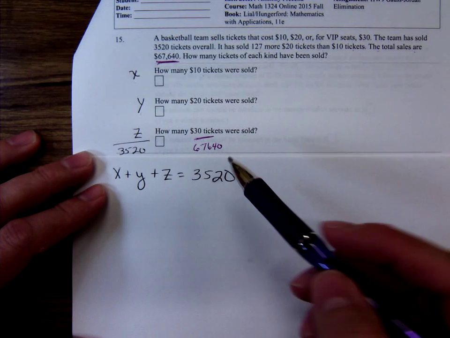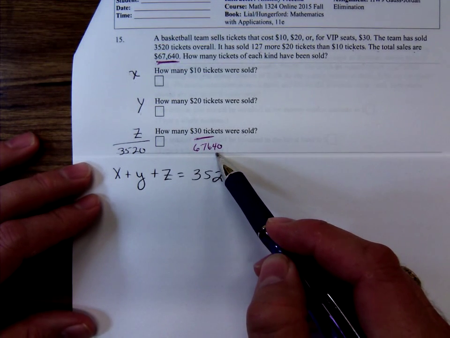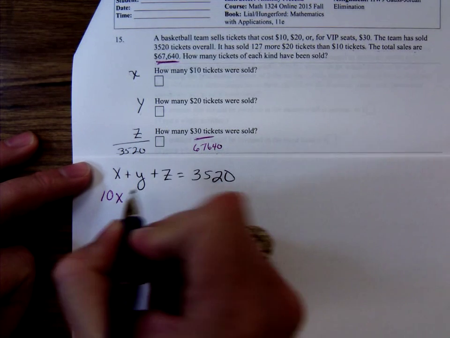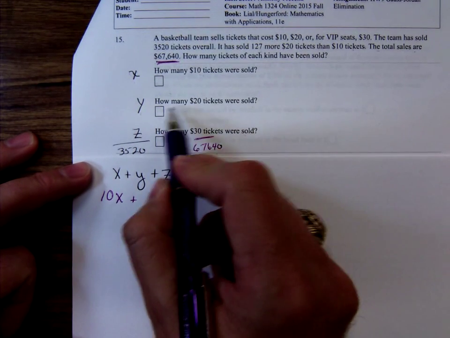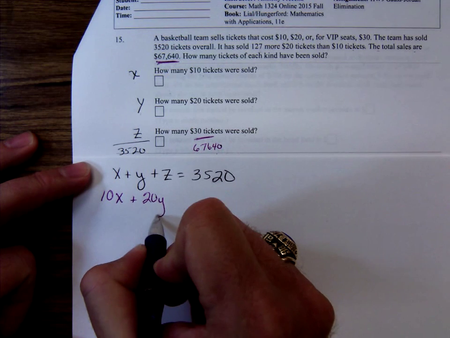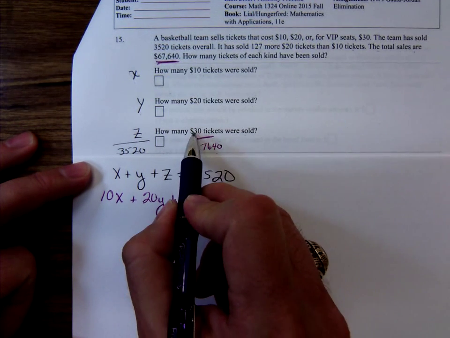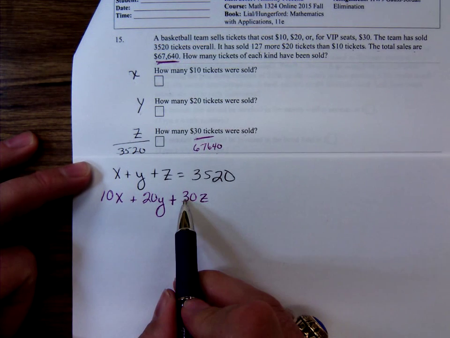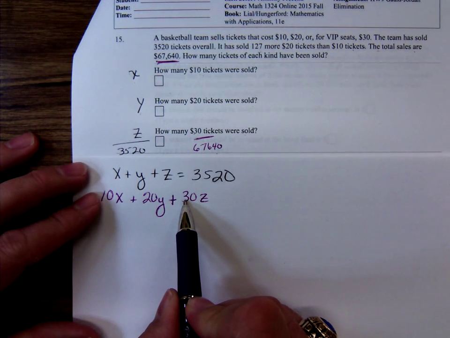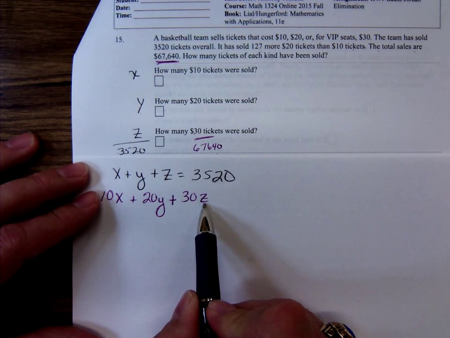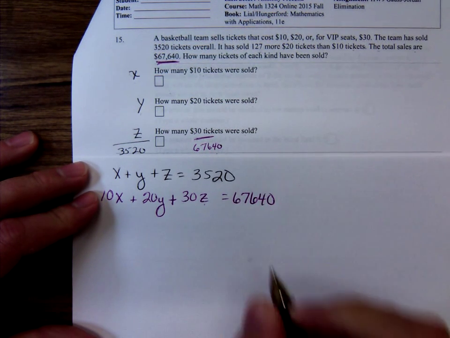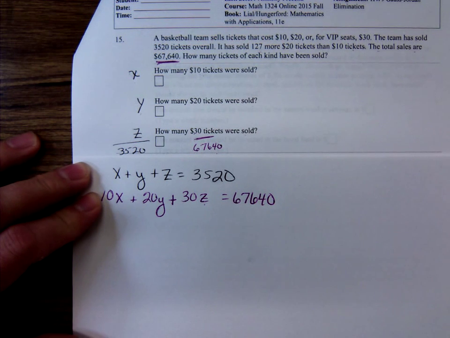How would we calculate this $67,640? Well, it's the cost per ticket times the number of tickets, plus the cost per ticket times the number of tickets, plus the cost per ticket. It's $30 per ticket for the VIP times the number of tickets. So there's a second equation.